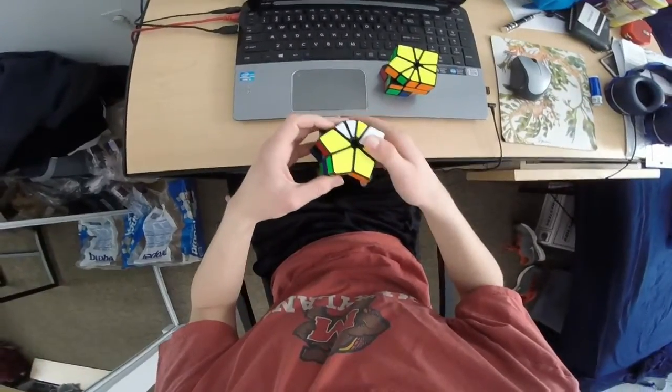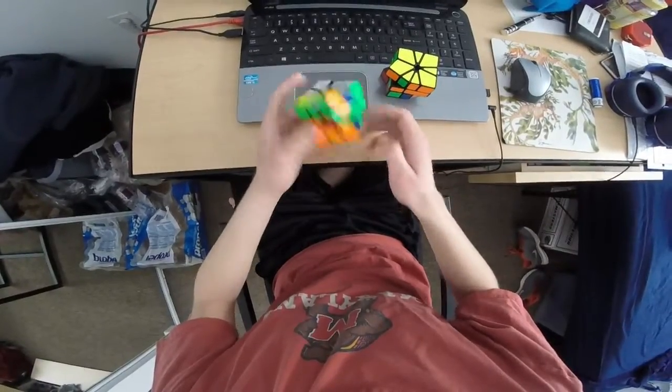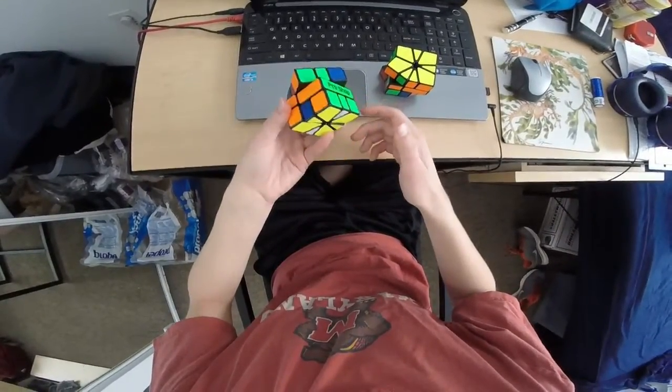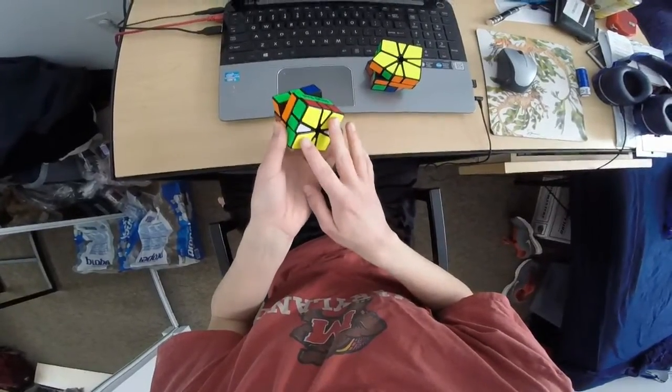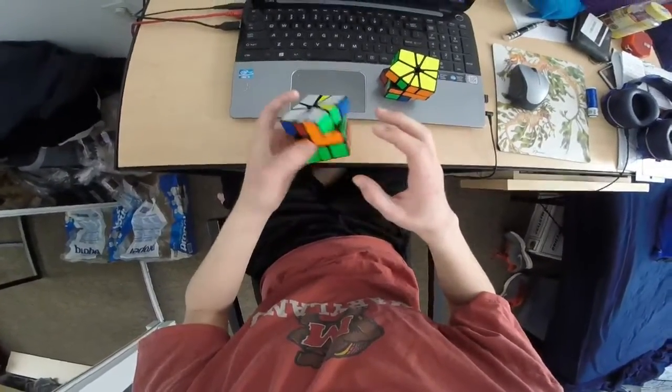So let's do the shape. And then we have CO and EO. So I see that these corners are solved. So we won't have any permutation on the bottom, and the headlights on top. So we do J-perm on top.